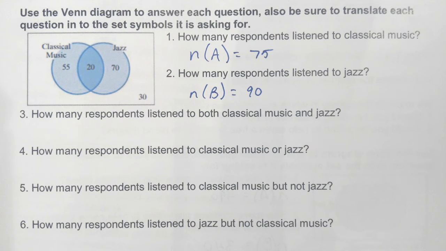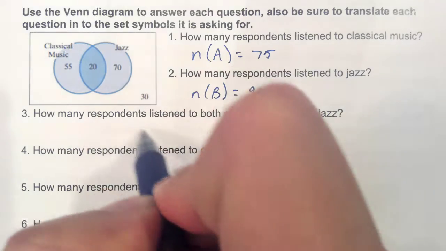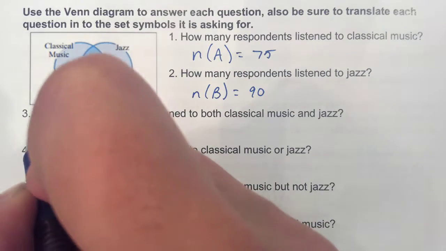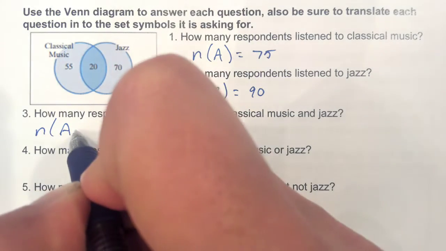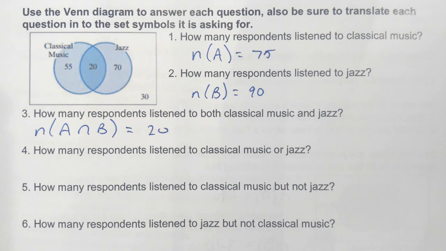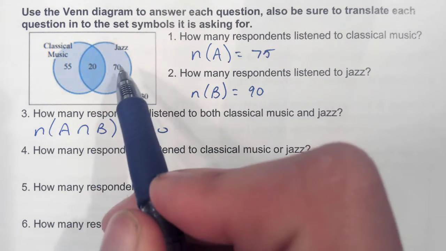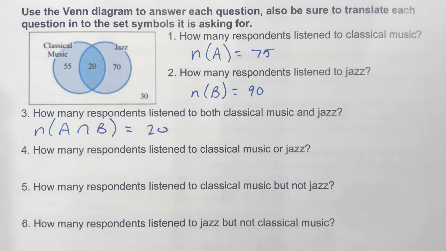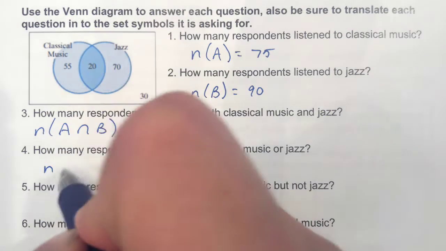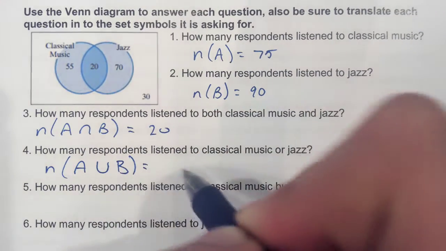All right, how many listen to both classical and jazz? 20. 20 of them did. And remember, that means intersection, so that's the number of elements in the intersection of A and B. How many listen to classical music or jazz? That would be all 3 of these, 55 and 20, 75 plus 70 is 145. So the number of A union B, 145.